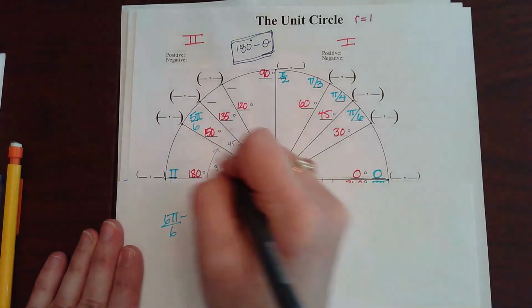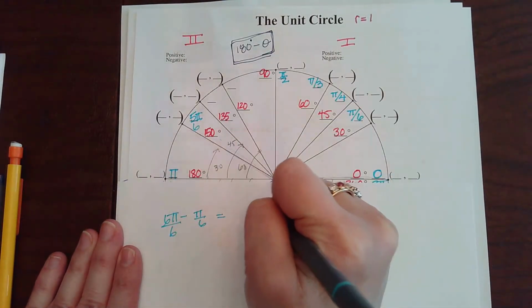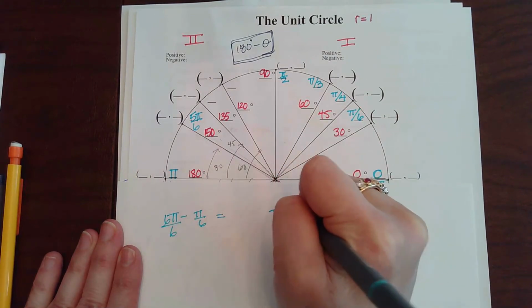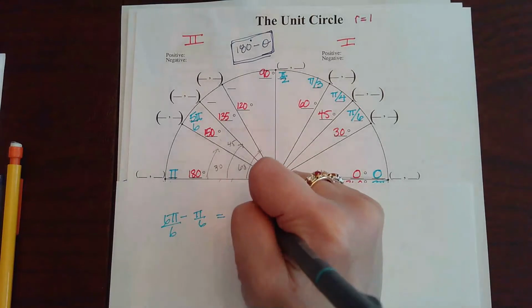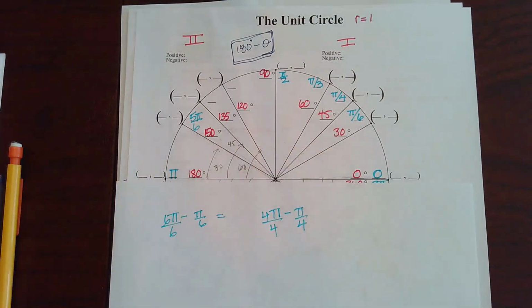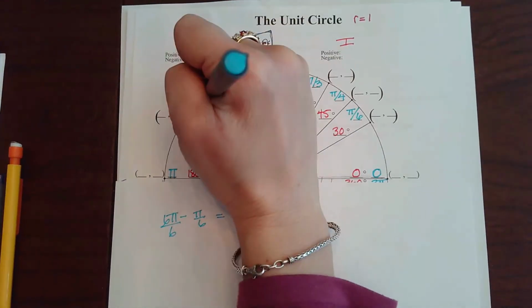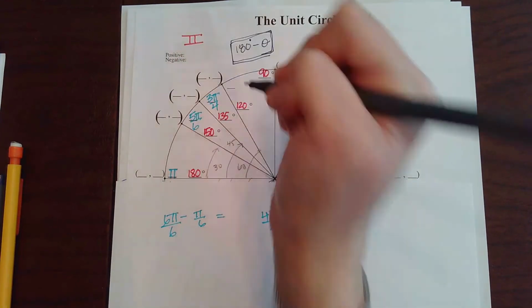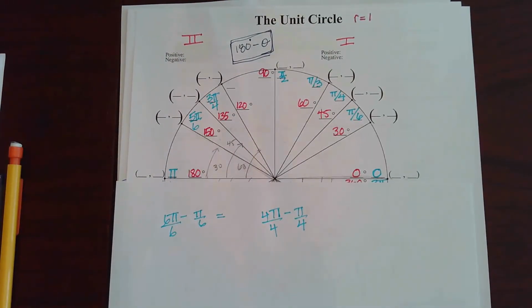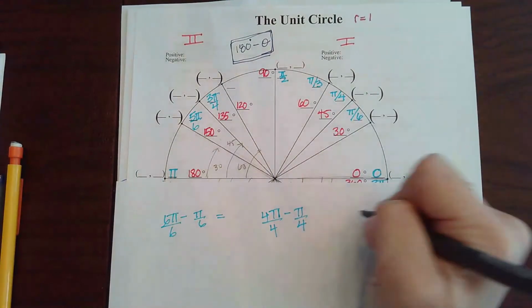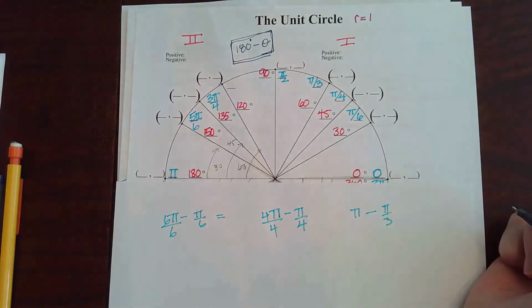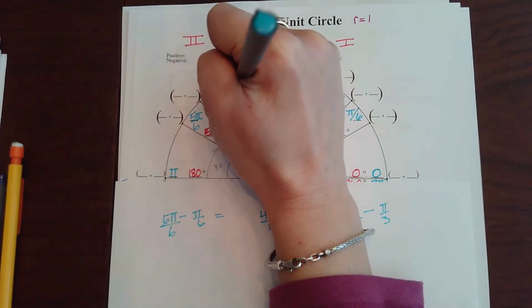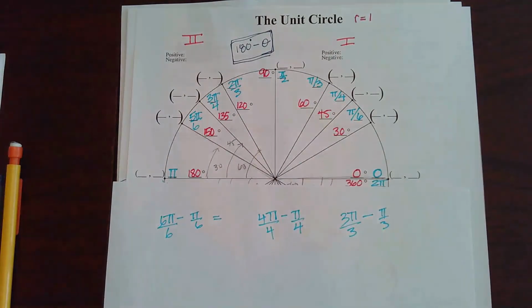Okay? Then if I took pi and subtracted 45 degrees, in other words, pi minus pi over 4, let's change that to 4 pi over 4 so they have the same denominator. This would be 3 pi over 4. Same thing here: let's take pi and subtract 60 degrees, which is pi over 3. Change this so they have the same denominator. This would be 2 pi over 3.